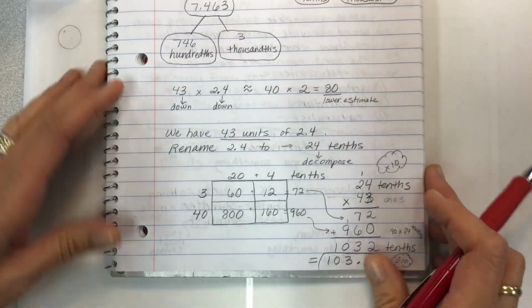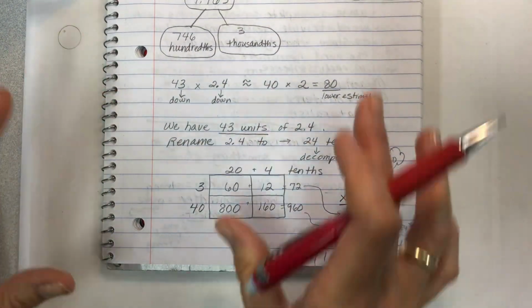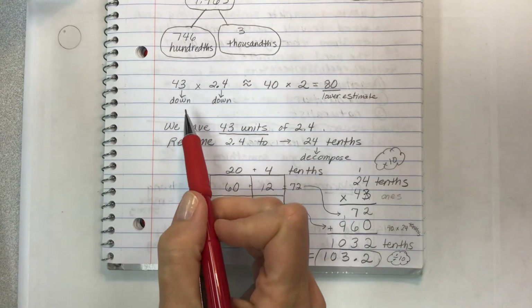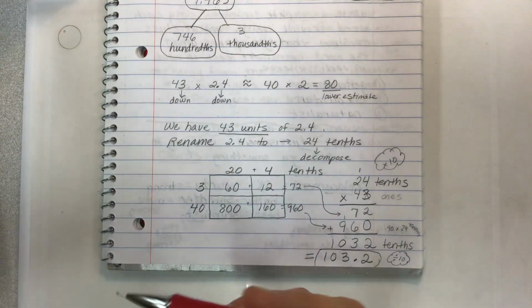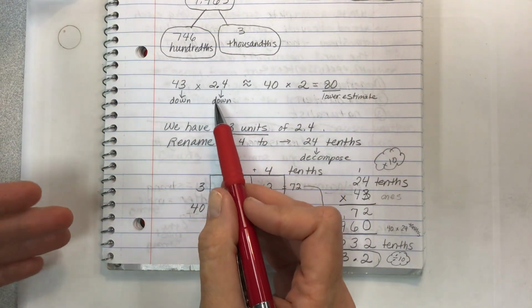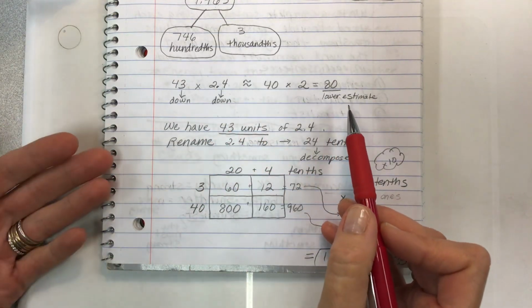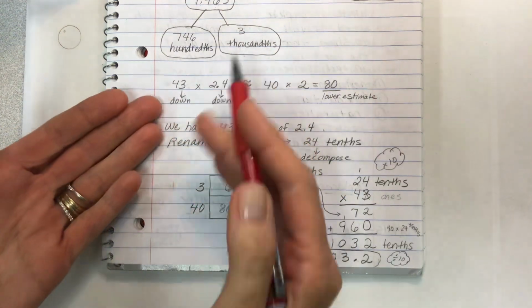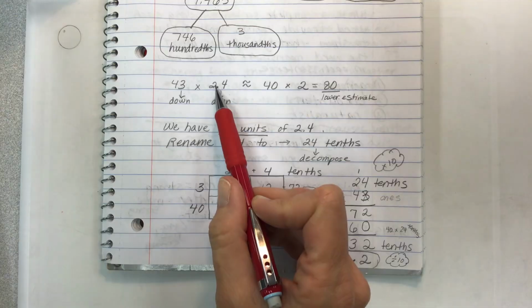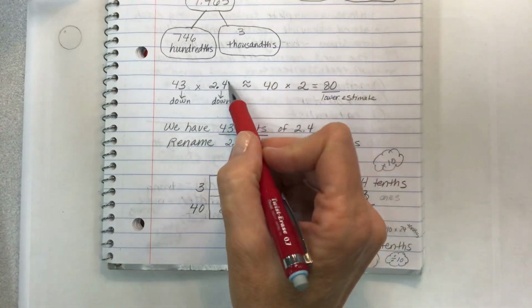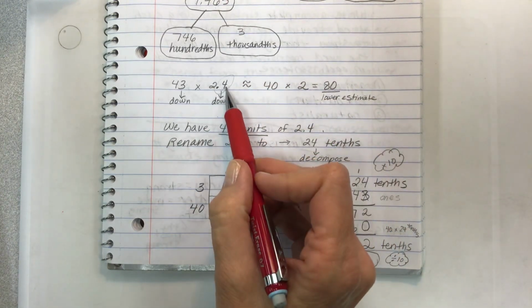Now, this is also part of today's lesson, so again, more notes. If I have 2 factors here, then part of what we're going to do today is we're going to estimate so that we have something to compare to. So I take my factors, and let's say I round 43 down to 40, and I round 2 and 4 tenths. We're pretty much just going to drop off the tenths today.